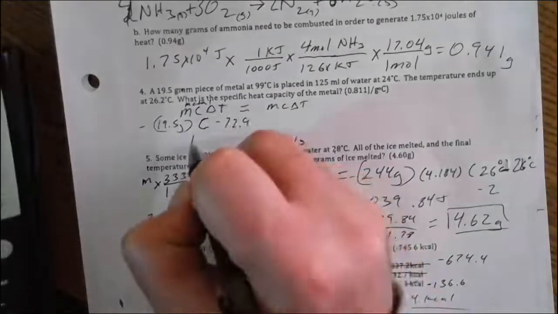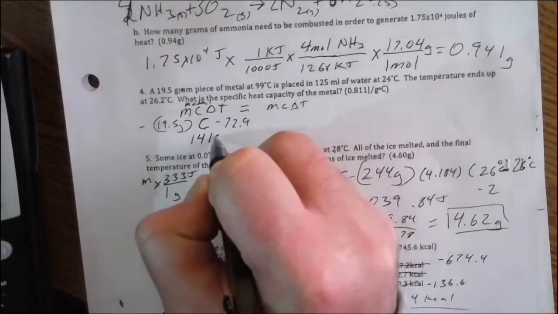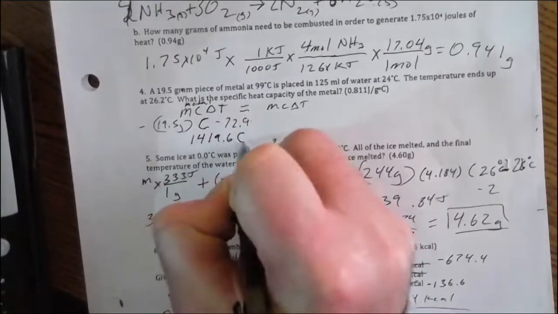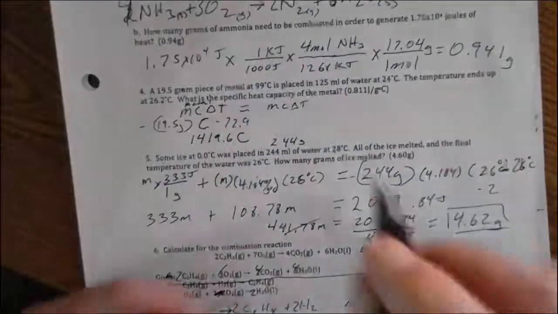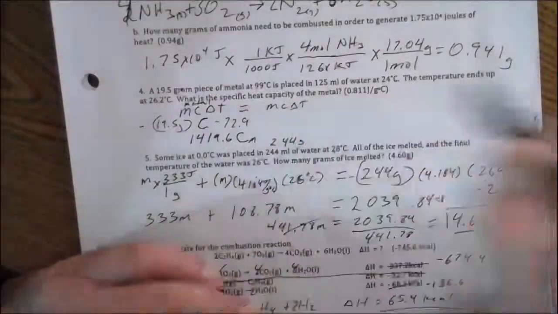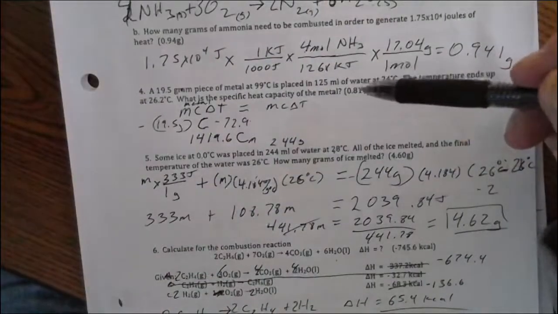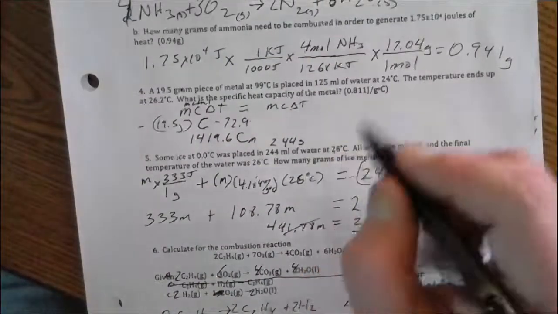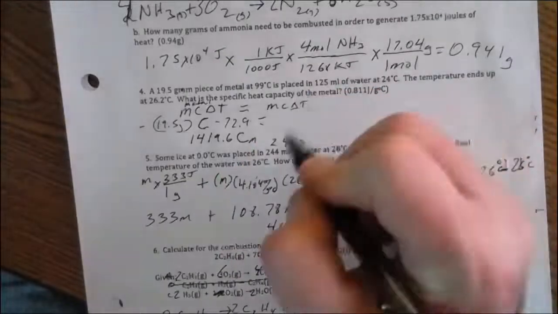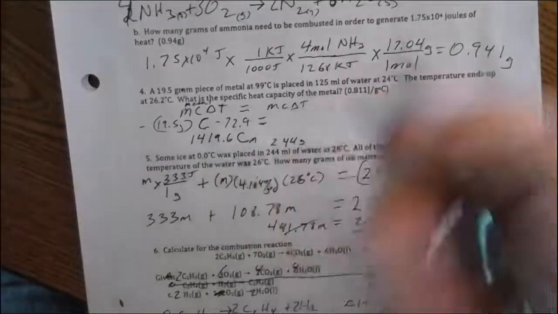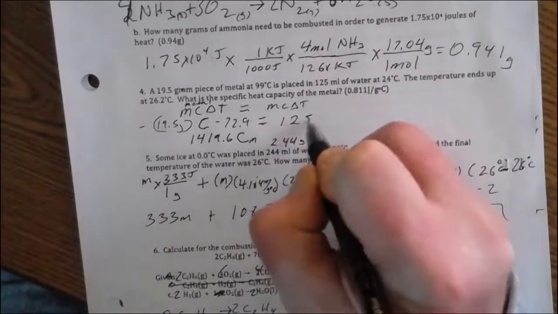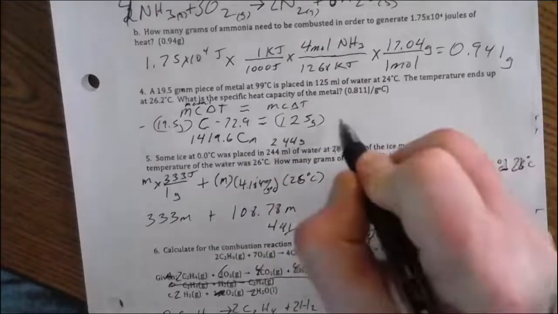So that is 19.6 C, C being the specific heat capacity of the metal. Here's something we should know. 125 milliliters is how many grams of water? 125, because the density of water is 1. So 125 grams of water.